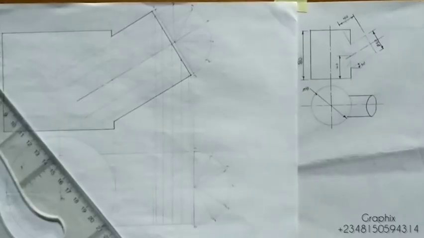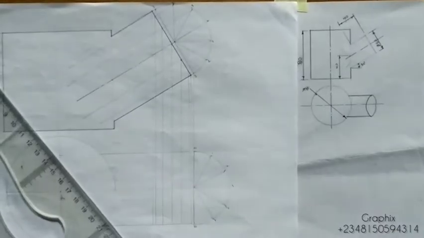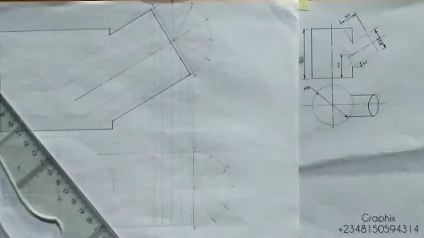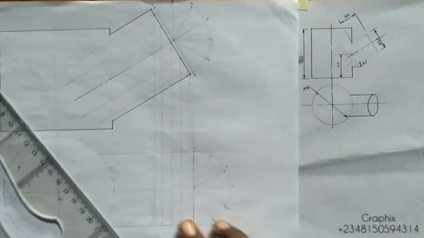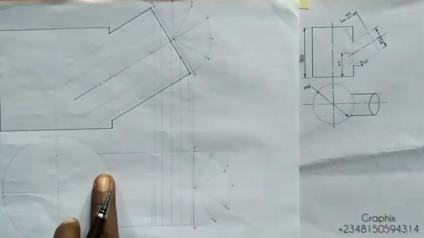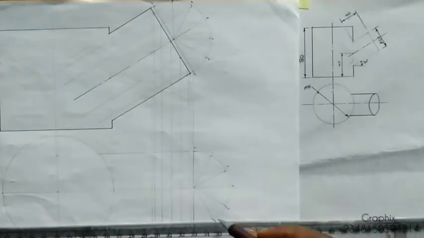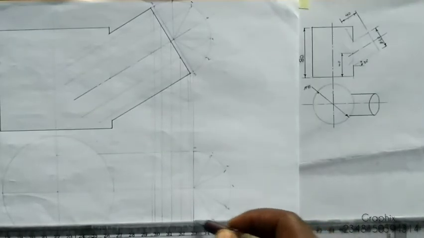Now, look at what I want to do. From here, let's see how it goes. I'll project all these points to touch the circumference of the circle to get my interpenetrating arc. So this, move it to this circle.